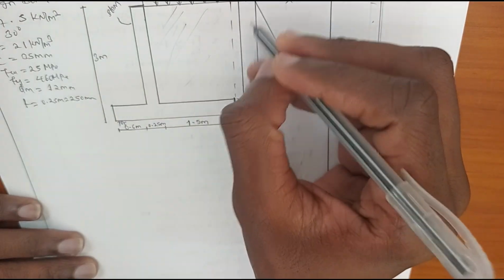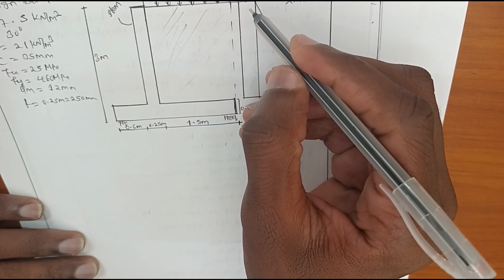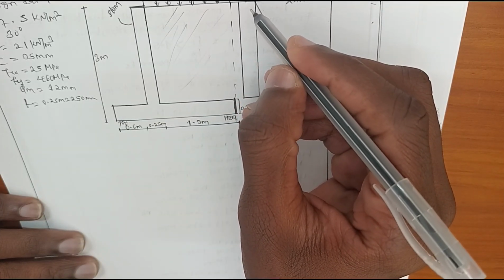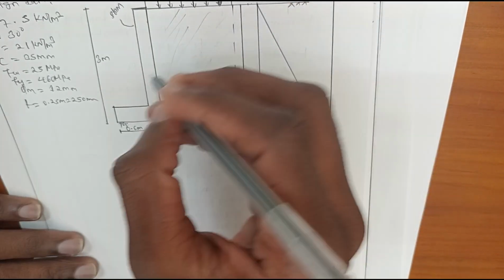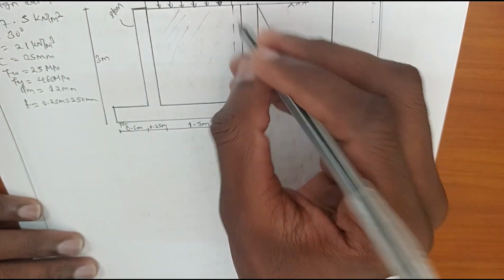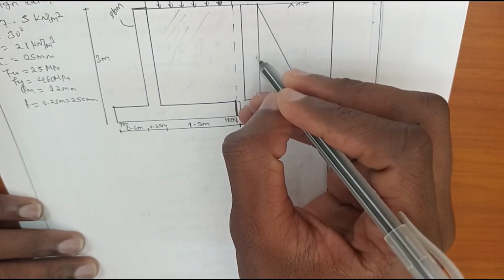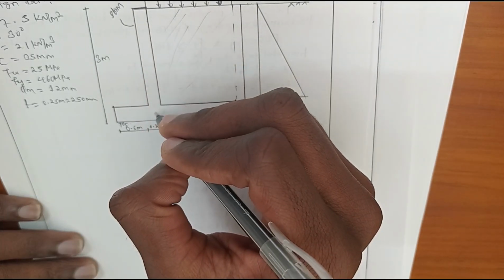Now this is the pressure diagram. When the surcharge is applied, it provides a uniform pressure diagram throughout the total height of the stem.